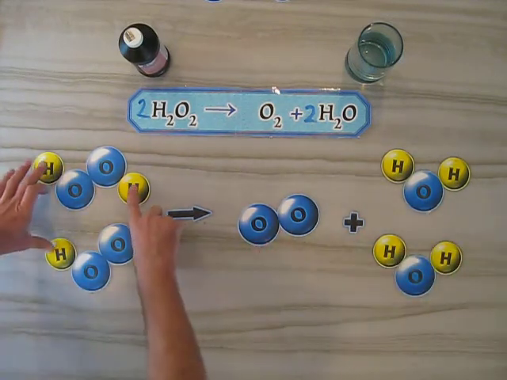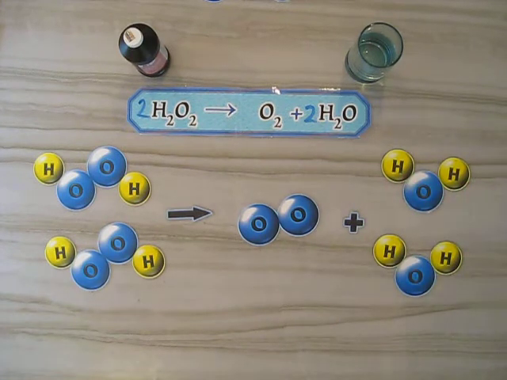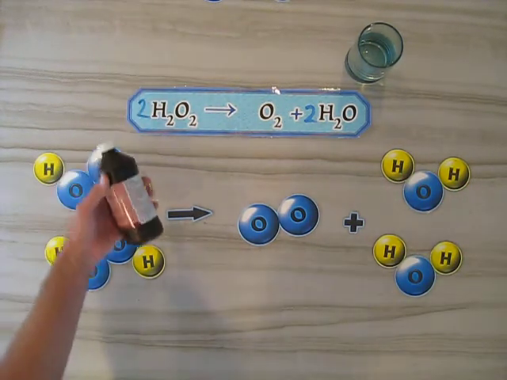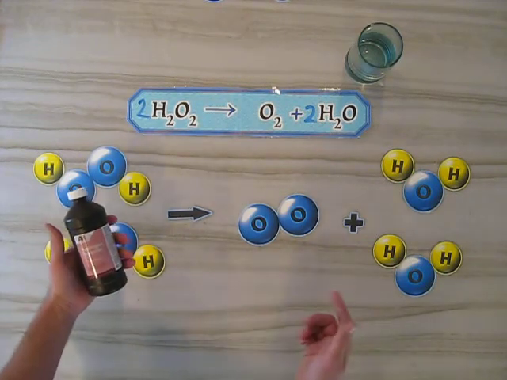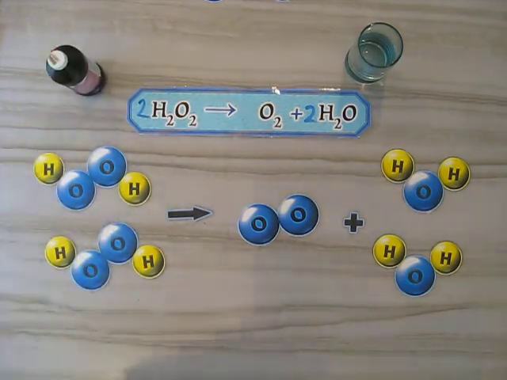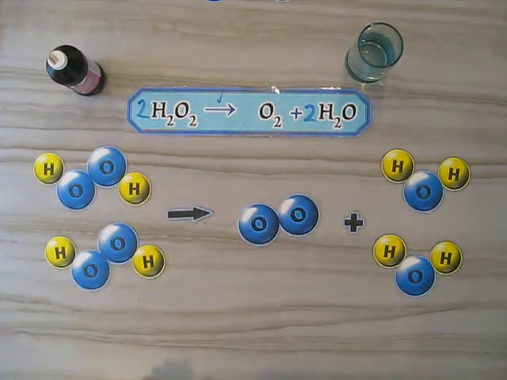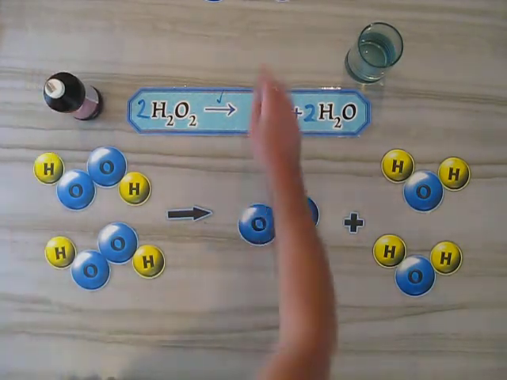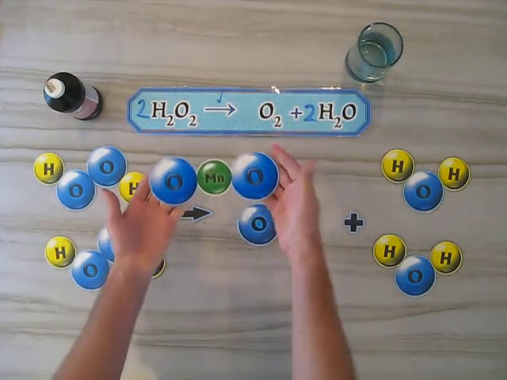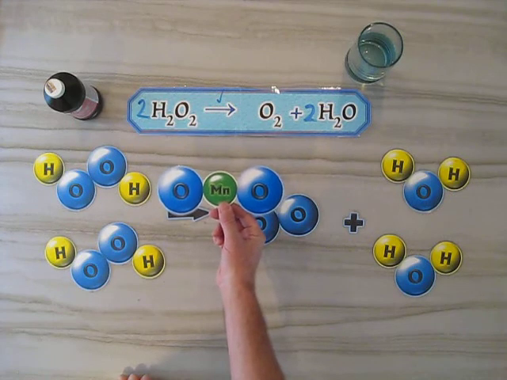There's 4 total hydrogen atoms on this side, 4 total hydrogen on that side. By the way, now this is balanced. So I like to put a little check if I think it's balanced. By the way, this reaction is going on inside the bottle, but we can speed it up with the catalyst. The catalyst I use in my demo is called manganese dioxide. This little powder that I put in speeds the reaction up a lot.